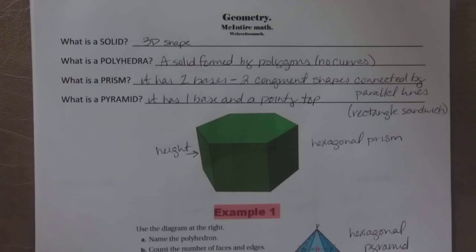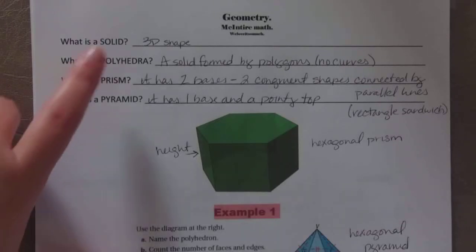Alright, so I'm gonna go over some vocab here. We're just starting the surface area and volume unit. So I'll go over how we name 3D shapes, and then I'll go over how to find the surface area and volume of a rectangular prism. Okay? So, what is a solid?